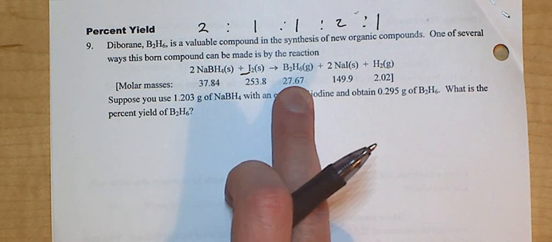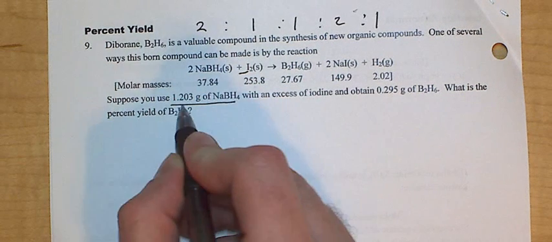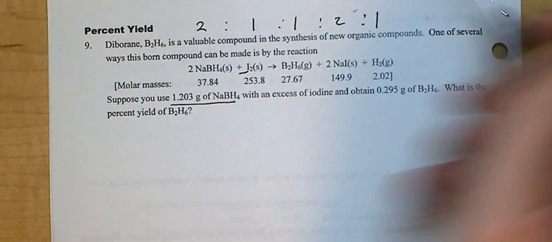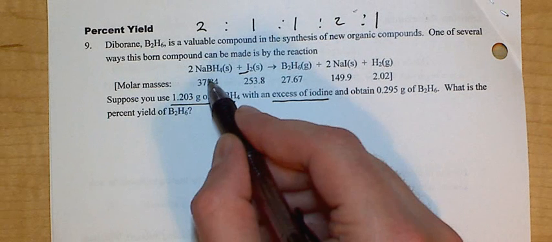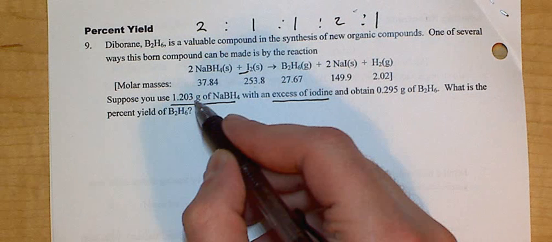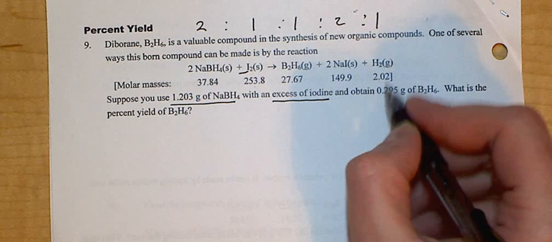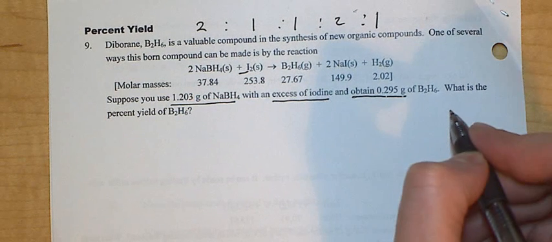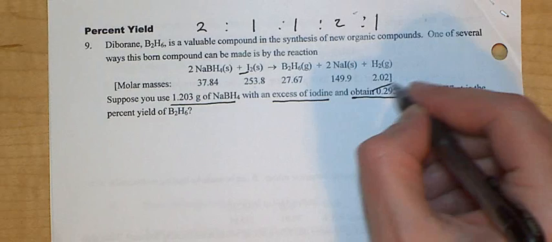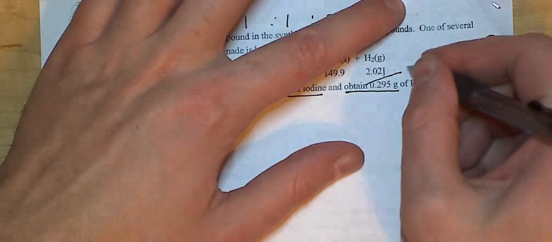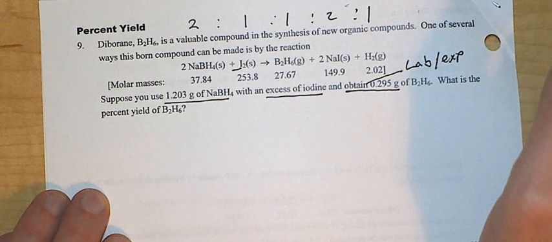All right. Now, when I read this, it says suppose you use 1.203 grams of NaBH4 with excess iodine. Excess just means we have enough iodine to react with all of the NaBH4 that is provided. So in this case, NaBH4 is the limiting reactant because we've got more than enough of the iodine, and it obtains 0.295 grams of B2H6. When it says obtained, what this is inferring is that this was done in a lab or an experiment. Sometimes it'll actually say a student collected this or obtained this.